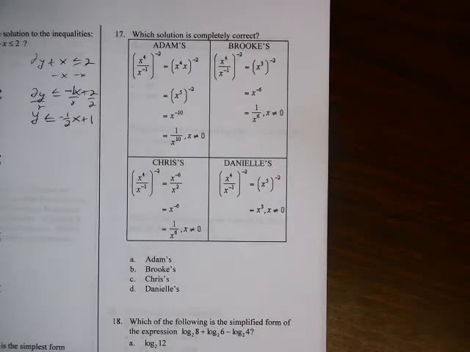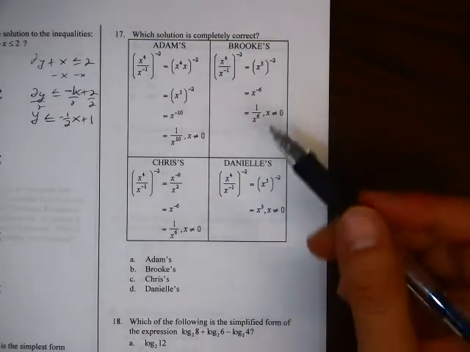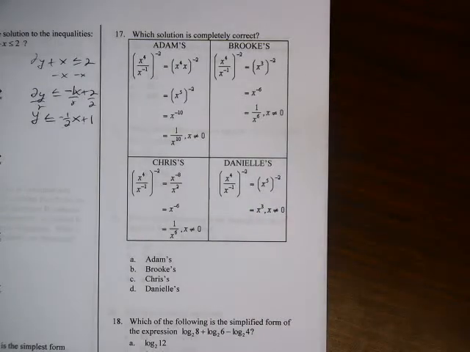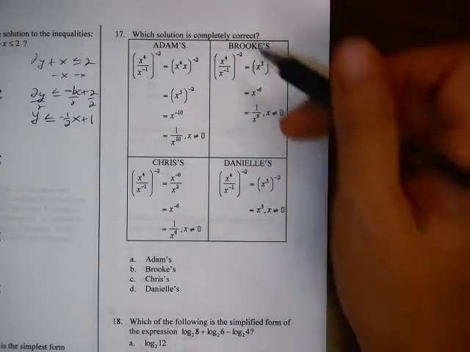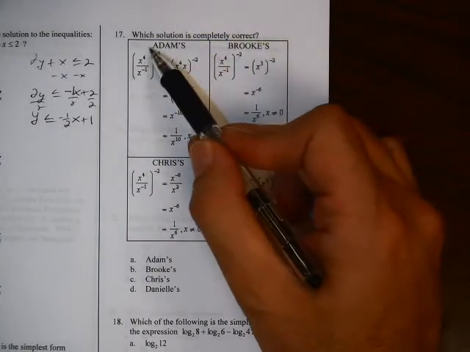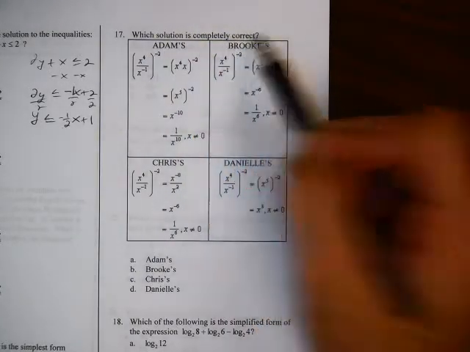Algebra 2 Semester 2 Final Review. Numbers 17, 18, and 19 are the ones I'm going to look at here. Number 17 has got an awful lot of work. 17 asks which solution is completely correct.